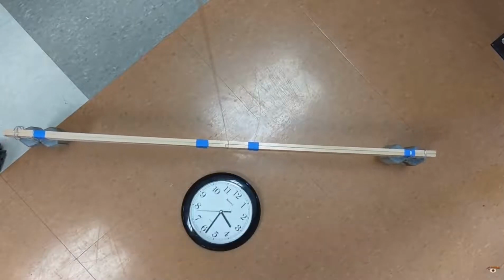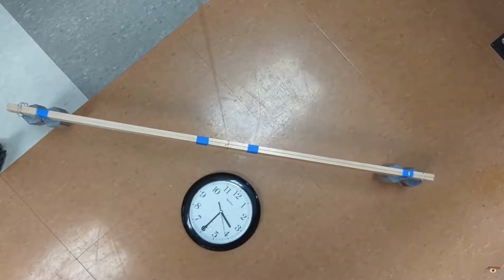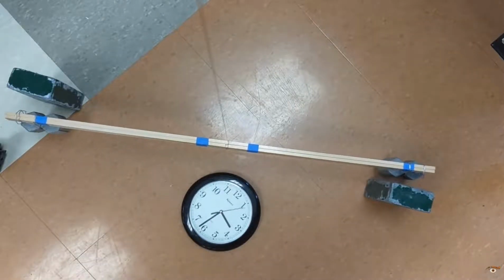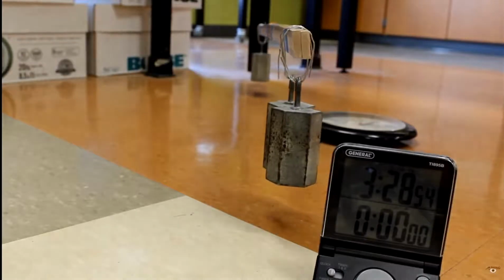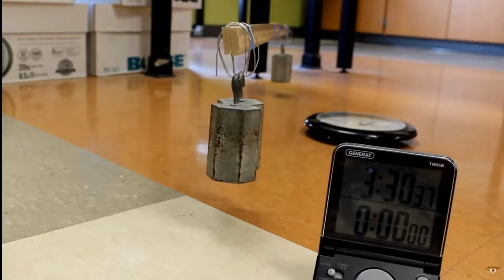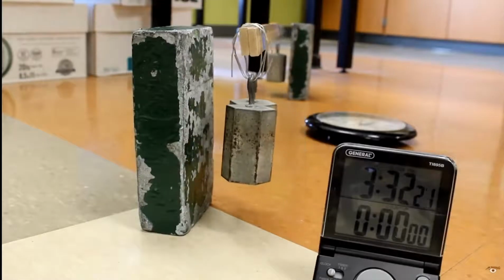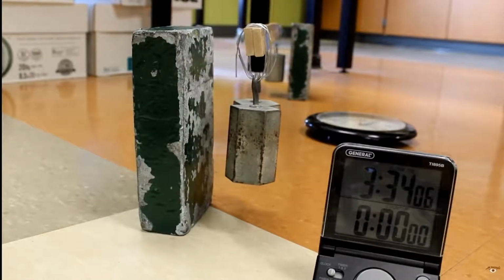That's the noise of the experiment due to the air currents, and then the effect of gravitational attraction by the bricks.